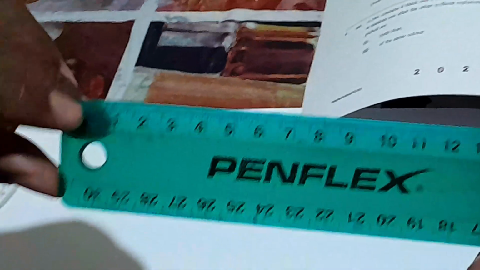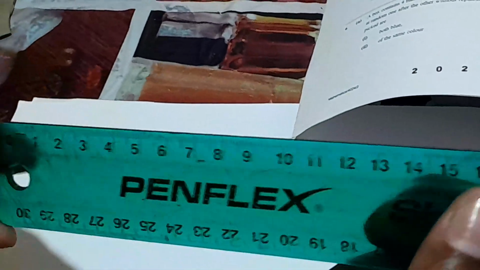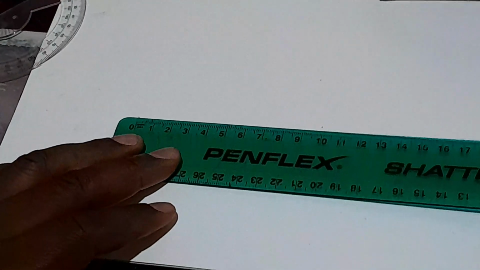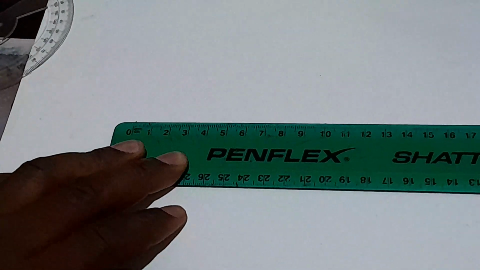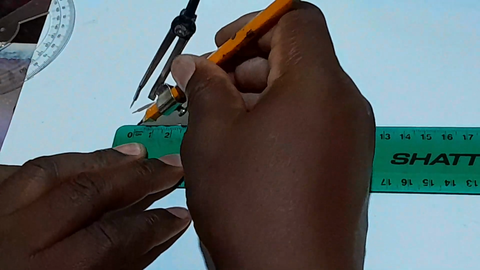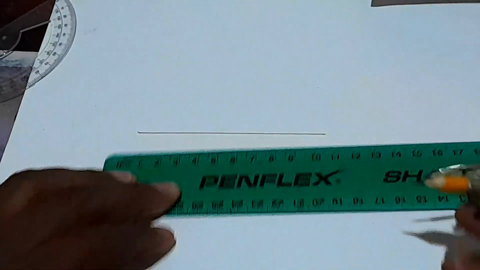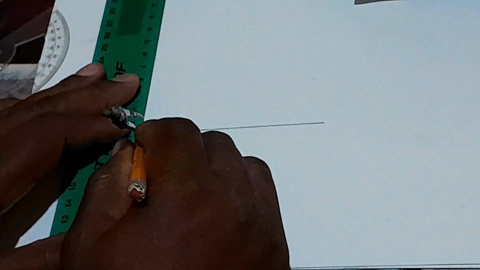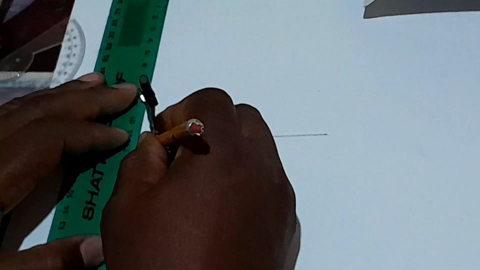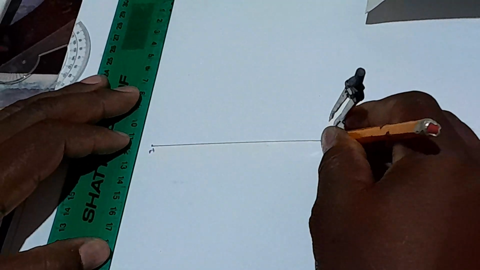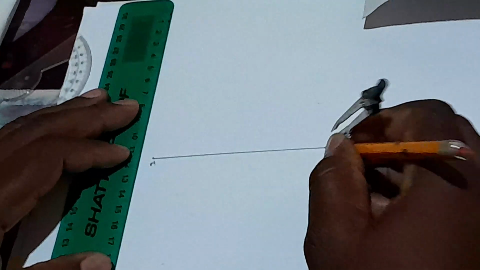When you're picking these marks, you make sure that you start from 0 and you go up to the final mark. So now I can make that line. So that's 10 centimeters. You indicate this is A and this one is point B.